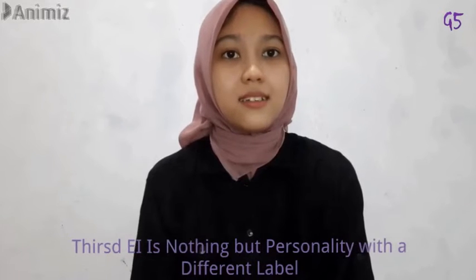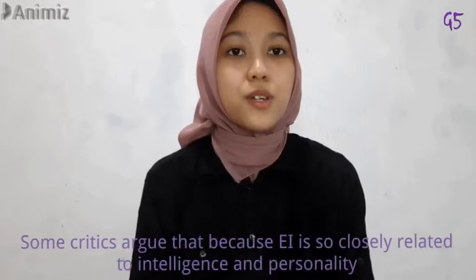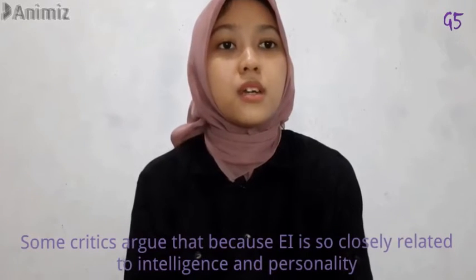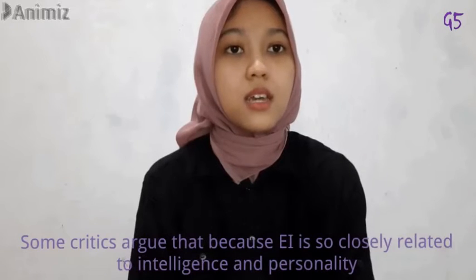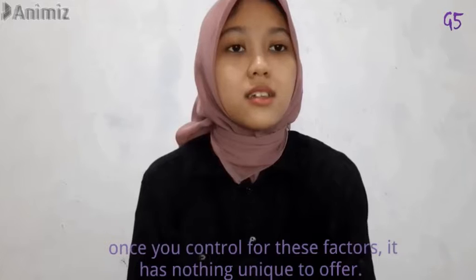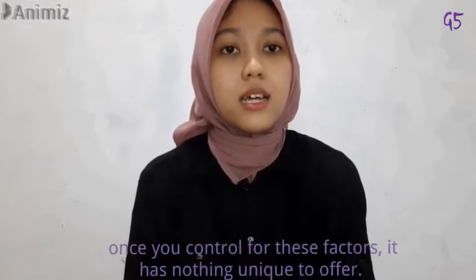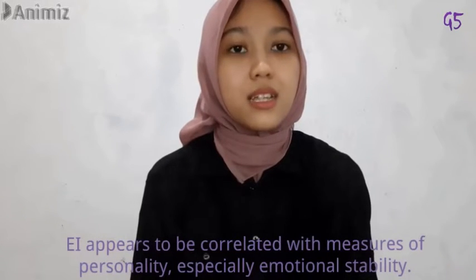Third, EI is nothing but personality with a different label. Some critics argue that because EI is so closely related to intelligence and personality, once you control for these factors, it has nothing unique to offer. EI appears to become correlated with measures of personality, especially emotional stability. Emotion regulation.